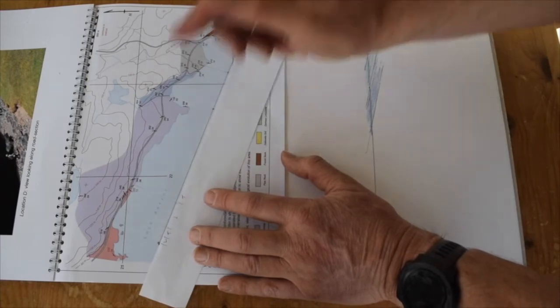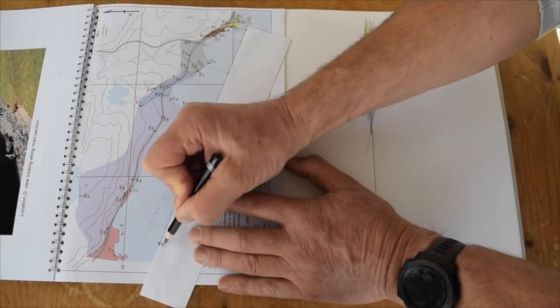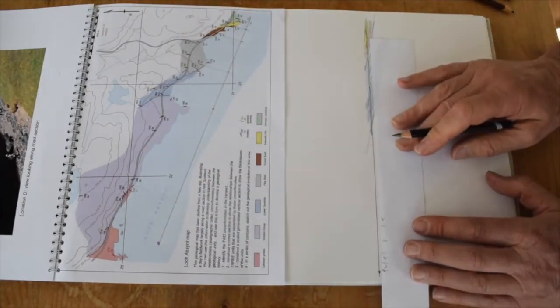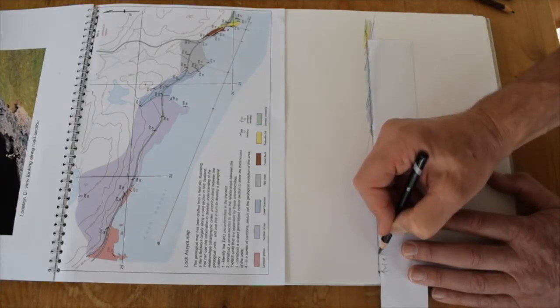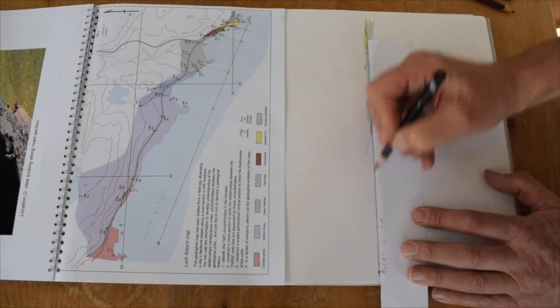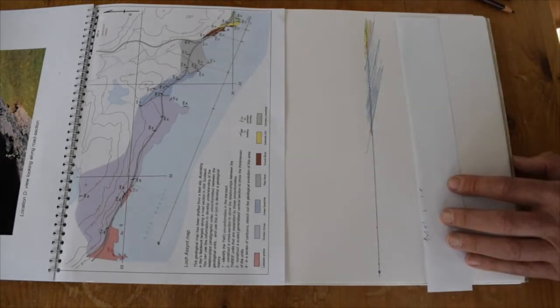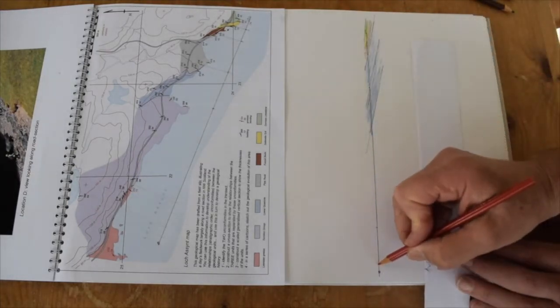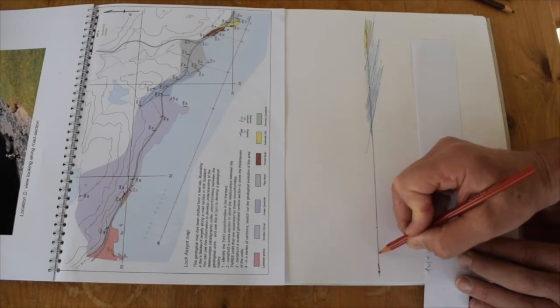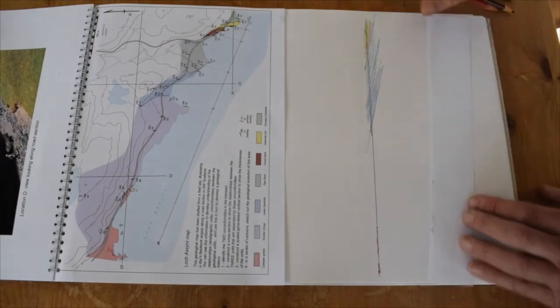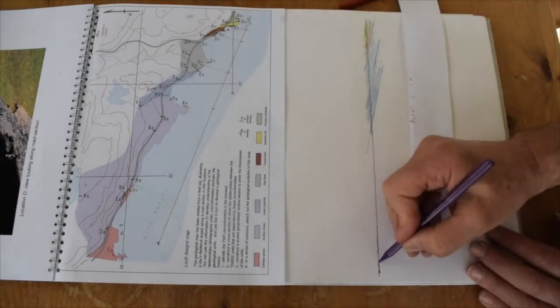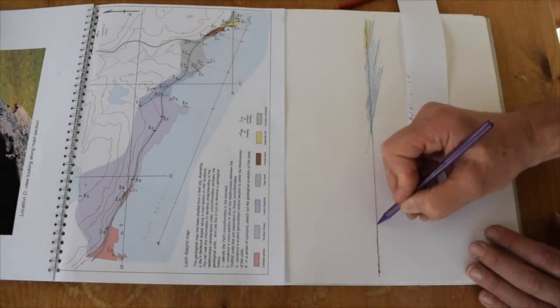Top tip, yes I did. That is the reference point. So I line that up with the reference point. Lewisian, Torridonian, Lewisian, Torridonian. Let's now add the colour. Just make sure we got that. That bit is Lewisian. That bit is Lewisian through there. And the remaining portions in here are Torridonian.